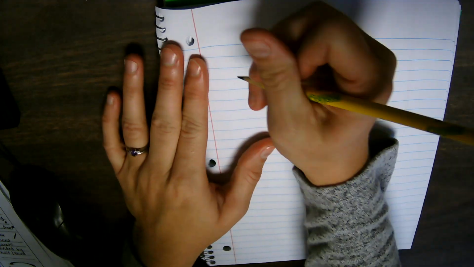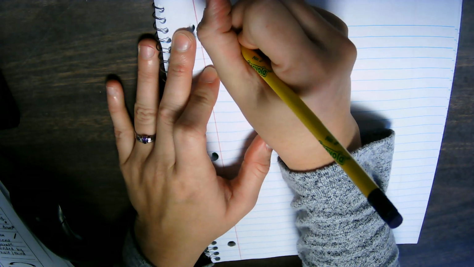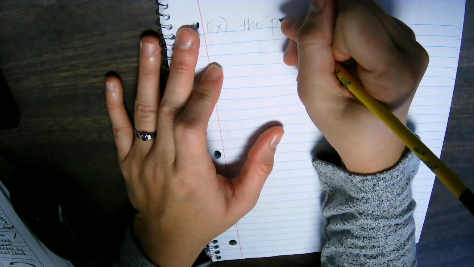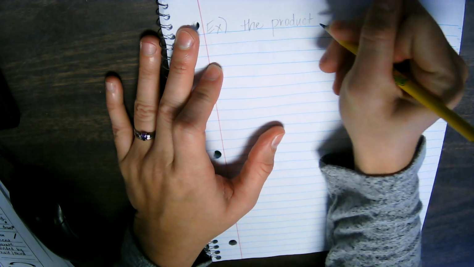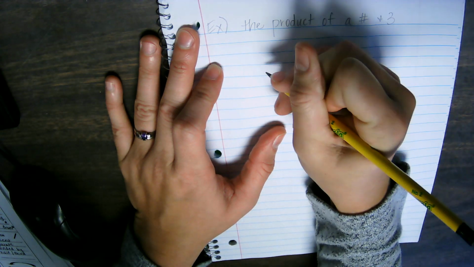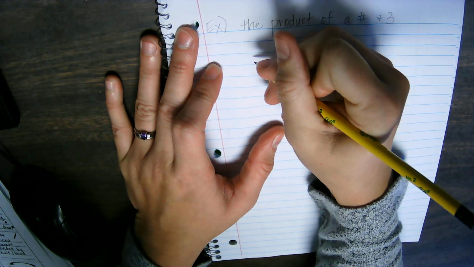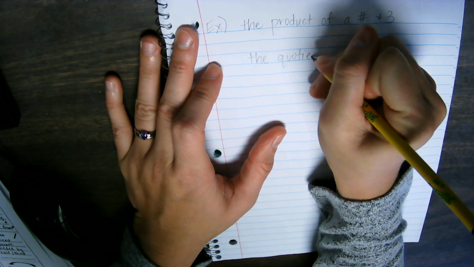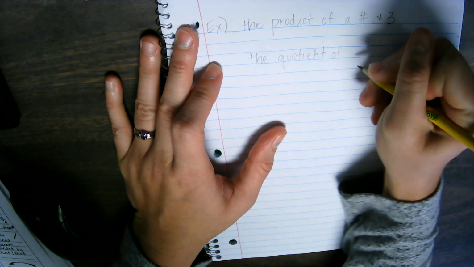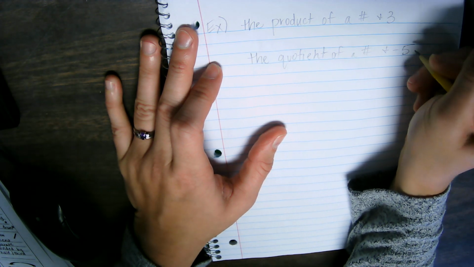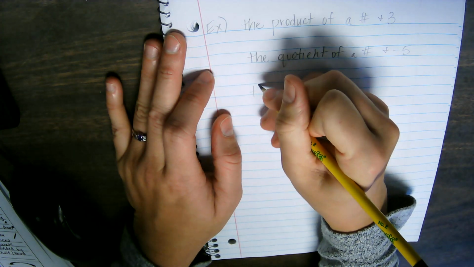All right, here are lots of examples. The product of a number and 3. The quotient of a number and -5.